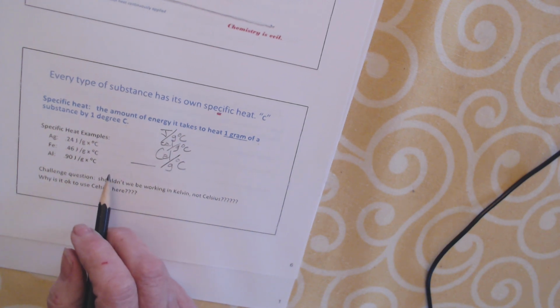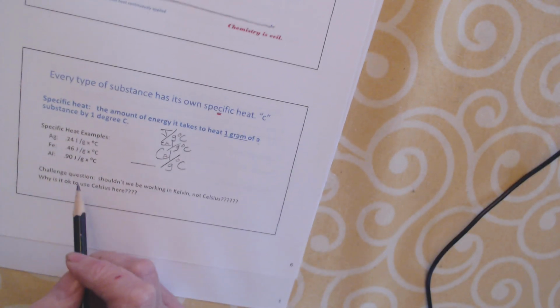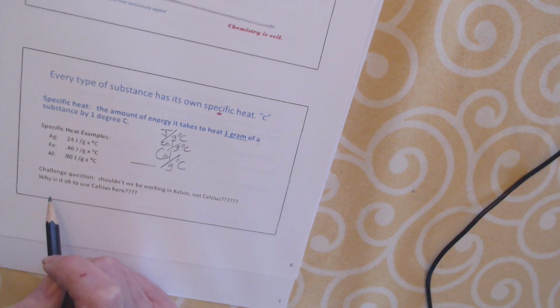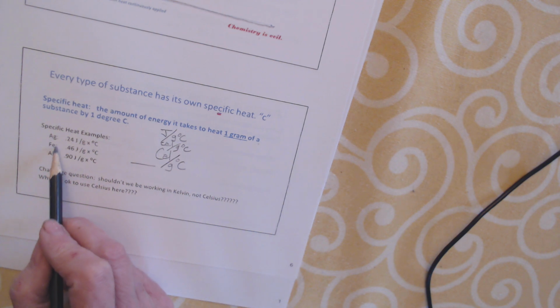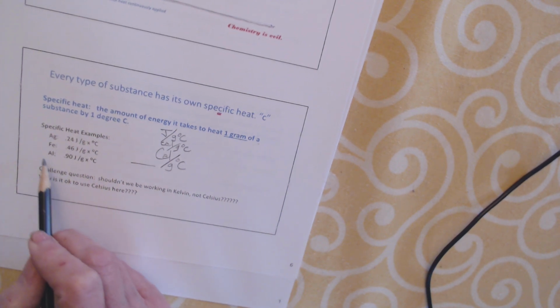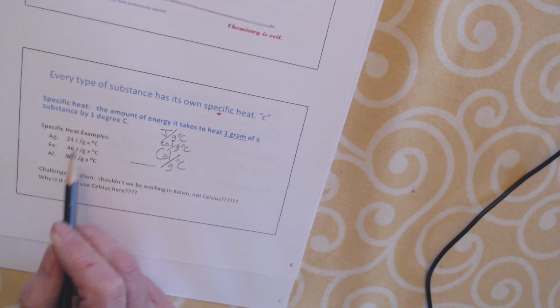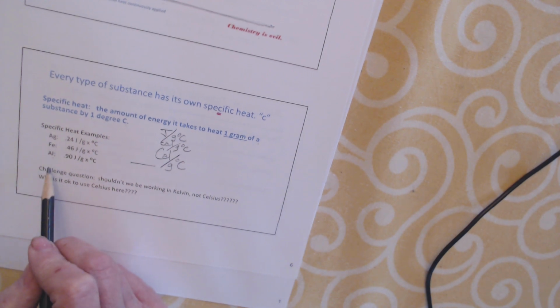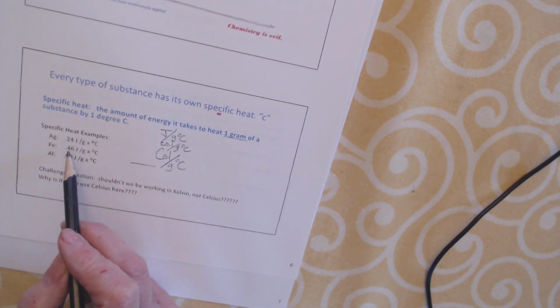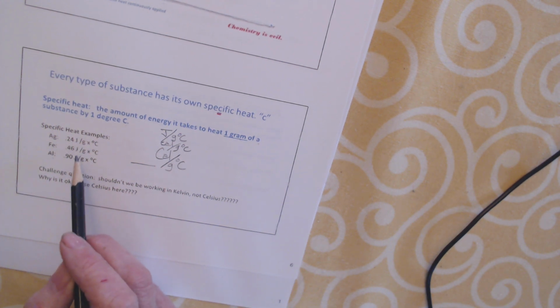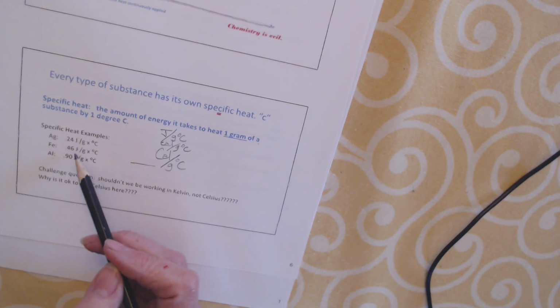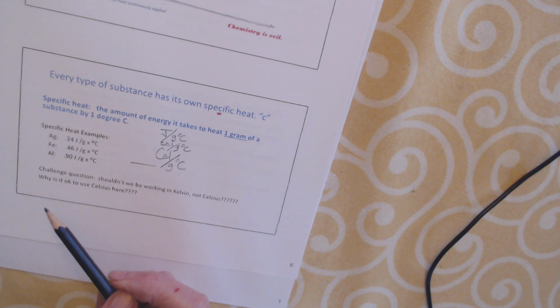All right? So here are some examples of specific heat that you can see. And if you look here, you notice Ag, that's silver, iron, aluminum. What you notice is that all three of these are metals, and yet they vary widely in their specific heat, don't they? So iron is almost twice that of silver, and aluminum is almost twice that of iron.